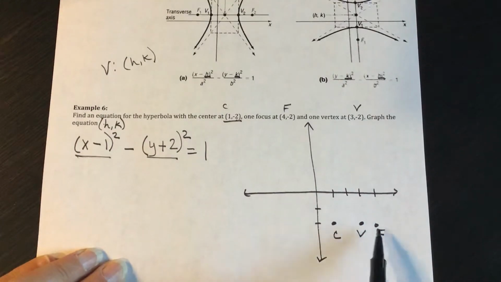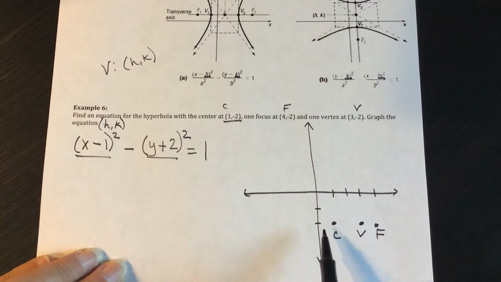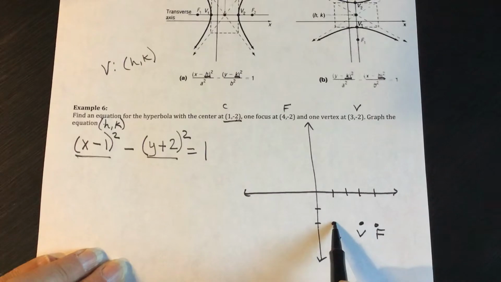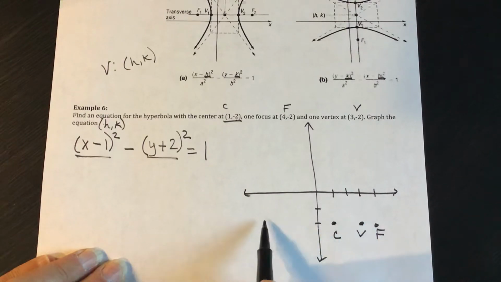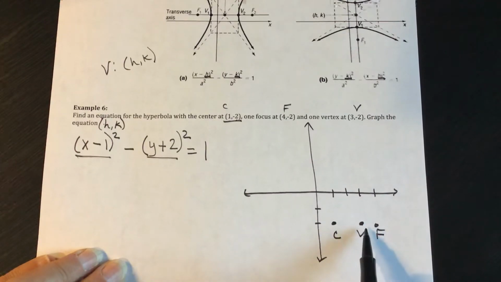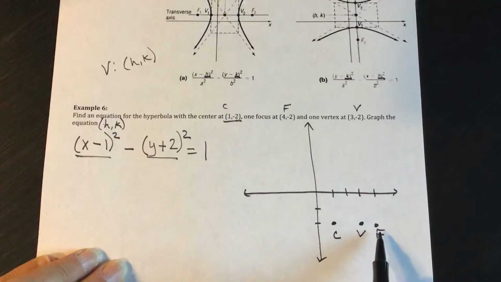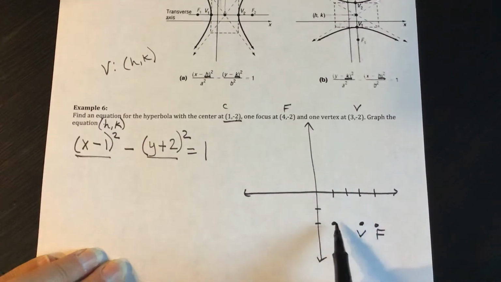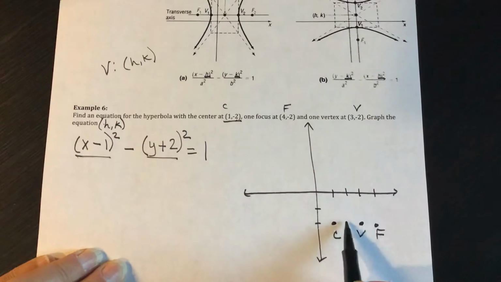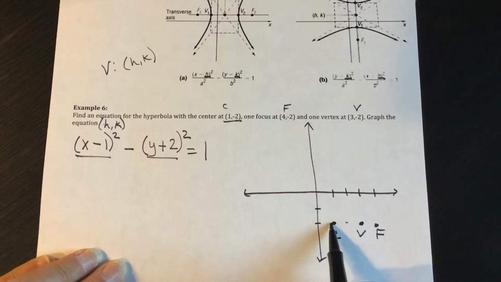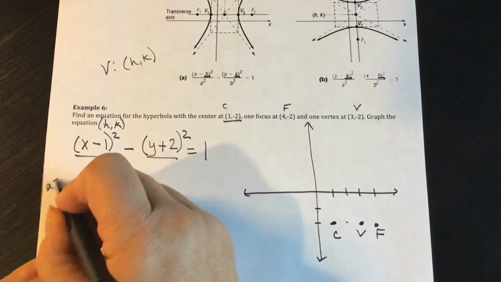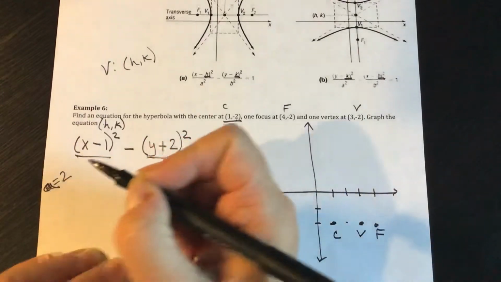So we can determine our a and c values from this. From our center, let's label our other vertex and focal point. So I know that my vertex is 2 units away from the center. So that means our a value is 2.